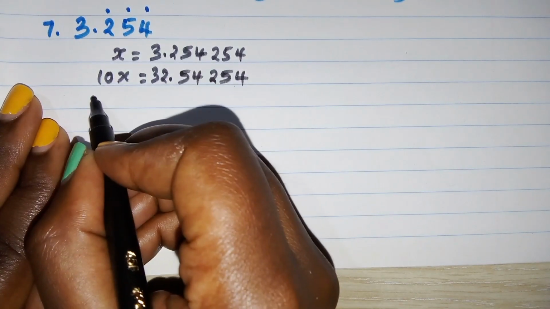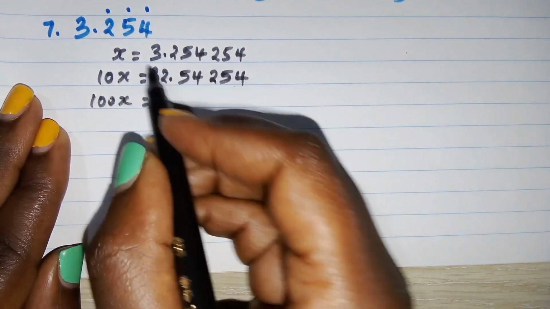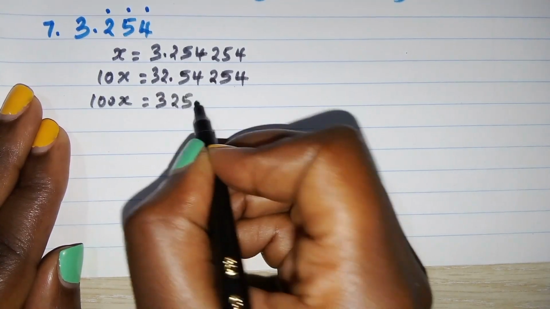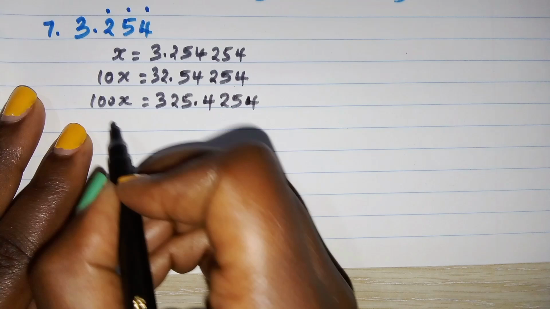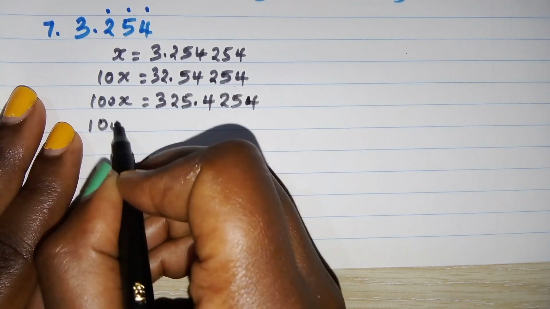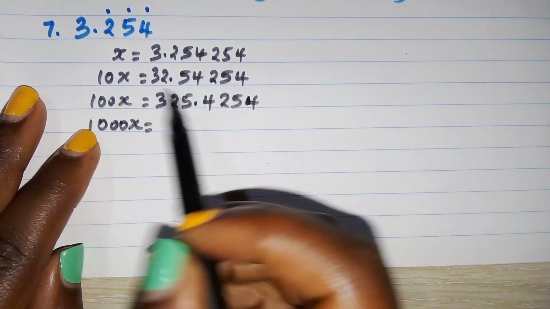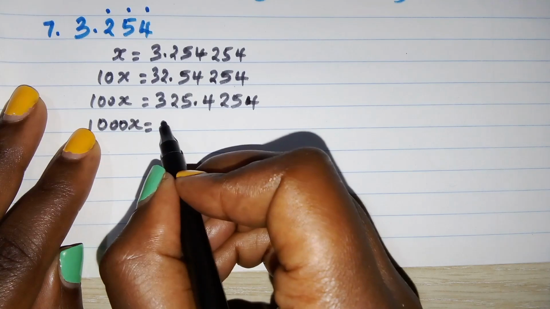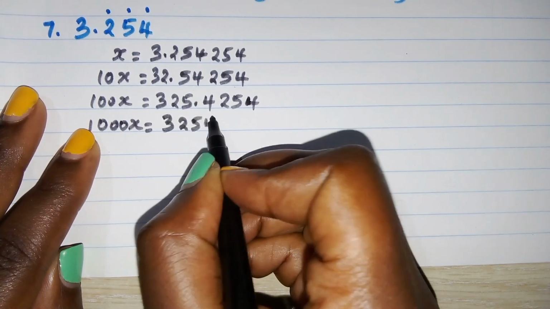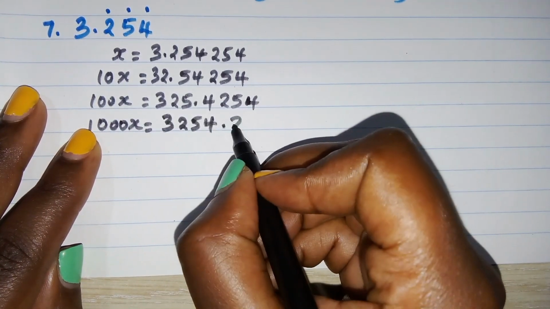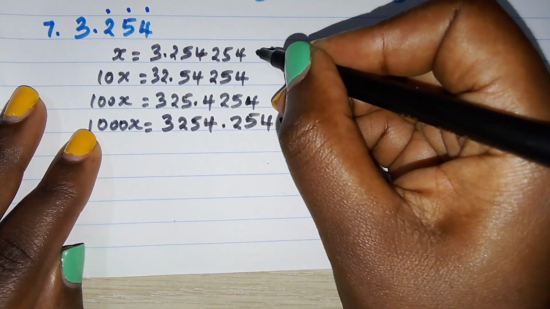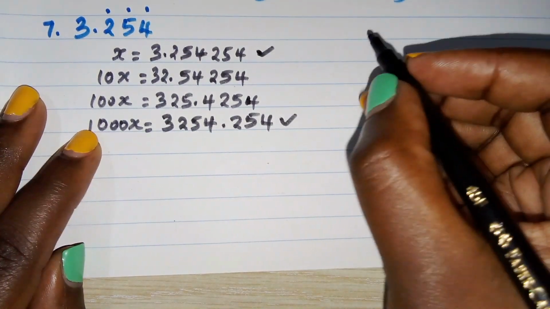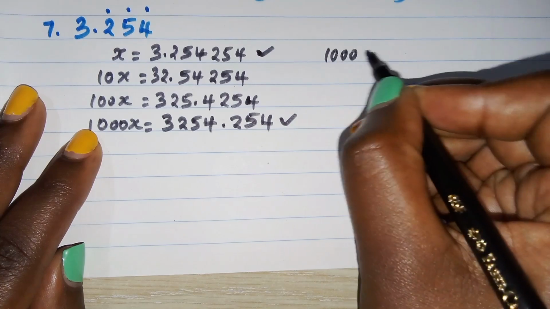So nothing is matching. 100x would be 325.4. Then you recur 254. We continue, 1000x equals, so we write the whole thing, 3254 point, repeat 254. You can see these two are the same. So let's go ahead and use 1000x.